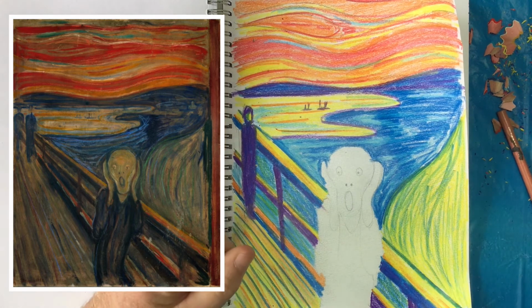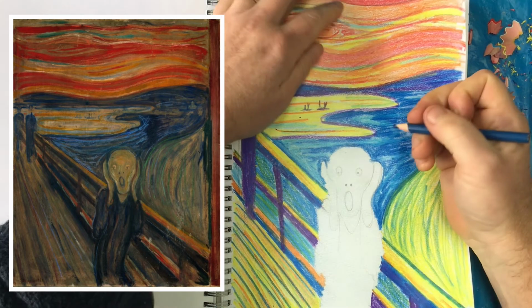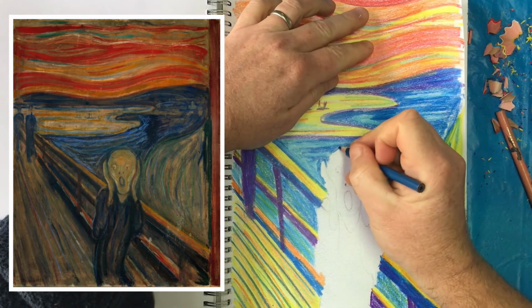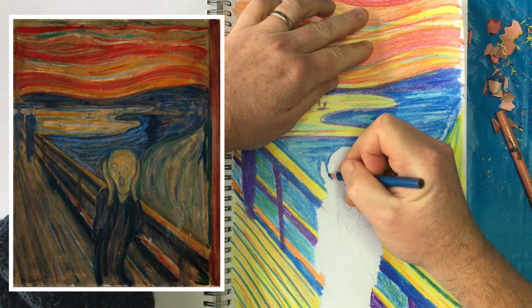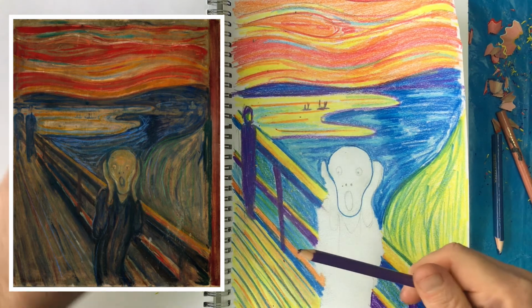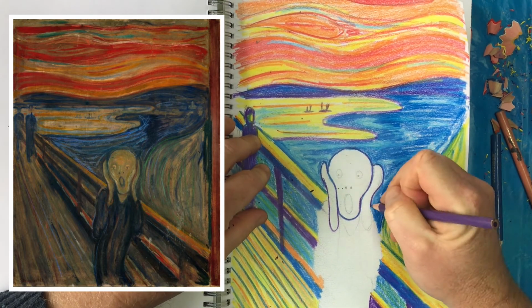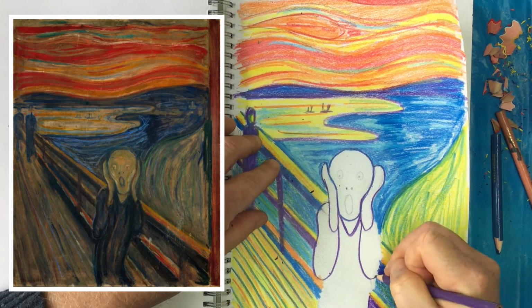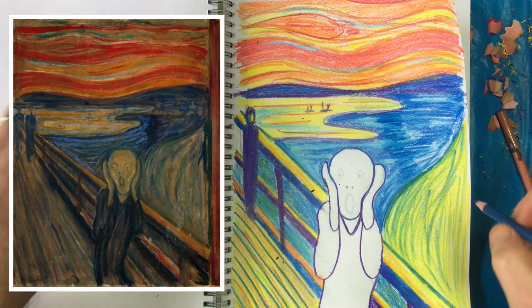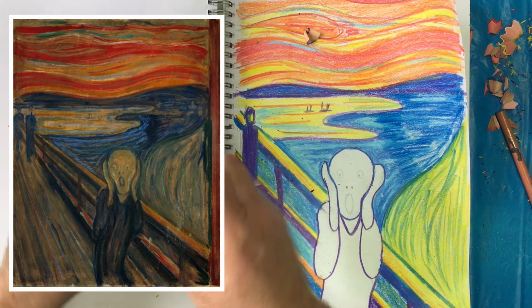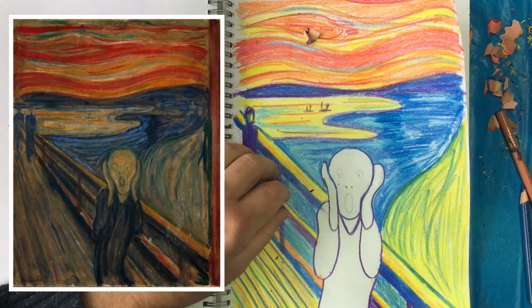Okay, now for the person. I'm just going to go around him with a bit of a darker color first, maybe I'll use my dark blue. Actually, let's go purple. I like purple. Okay, I'm going to fill in his clothes first. Oh, got his face.